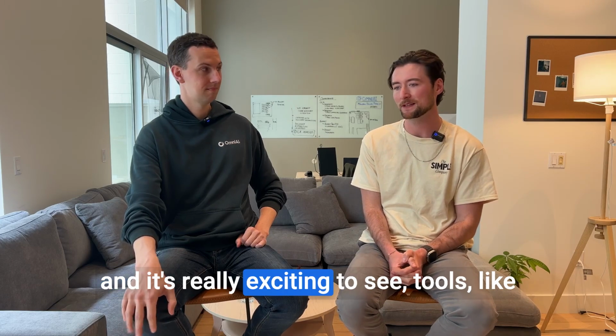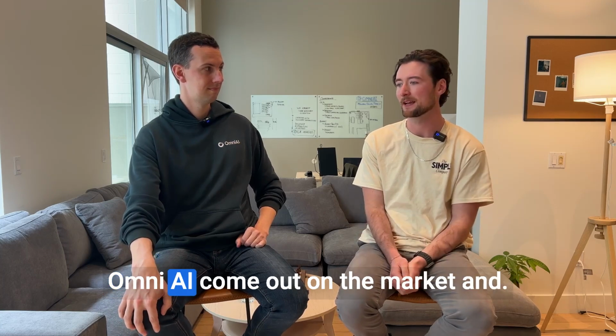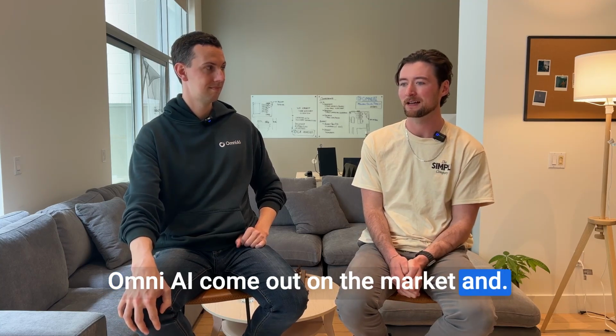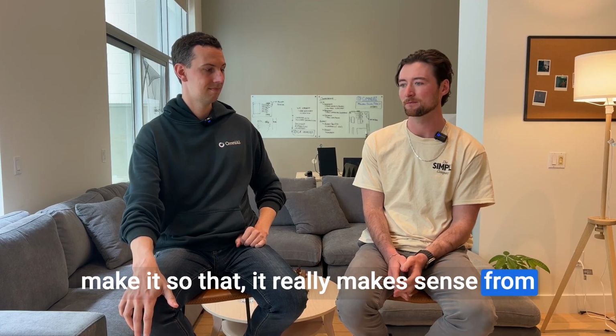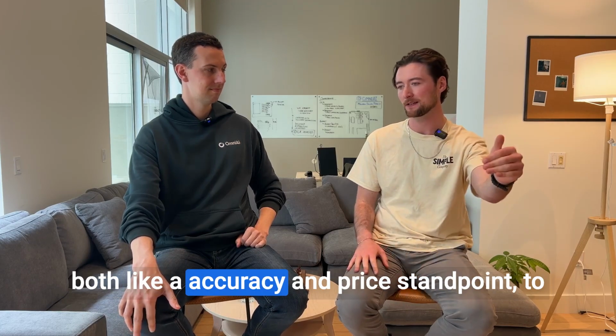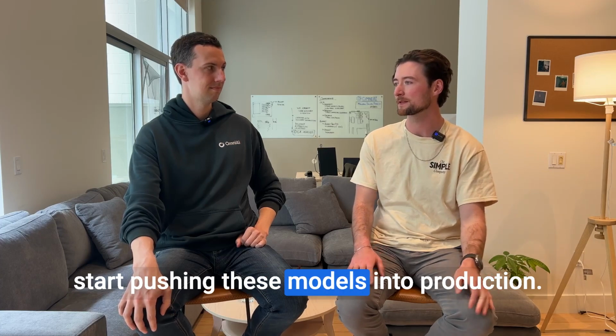And it's really exciting to see tools like Omni AI come out on the market and make it so that it really makes sense from both an accuracy and price standpoint to start pushing these models into production.